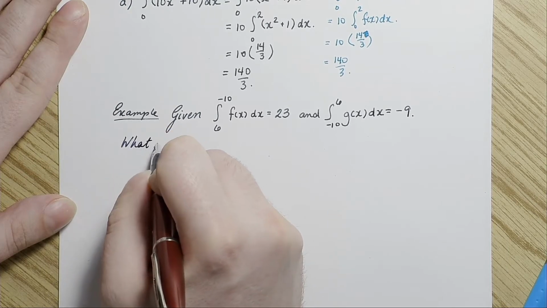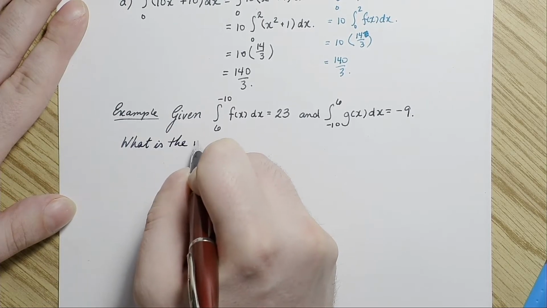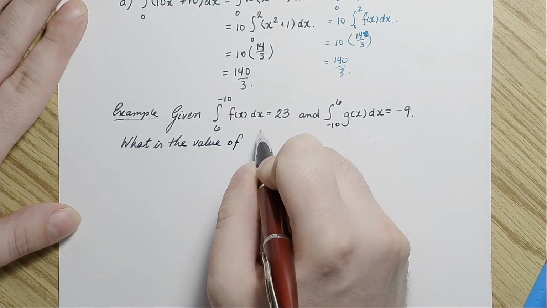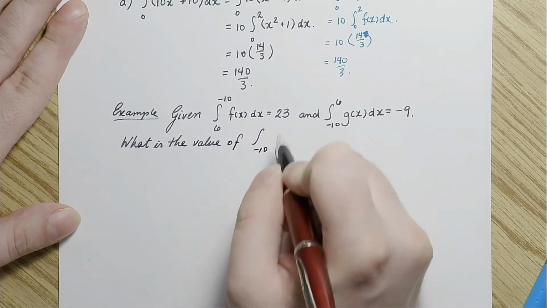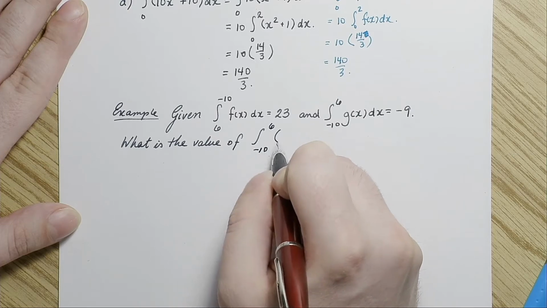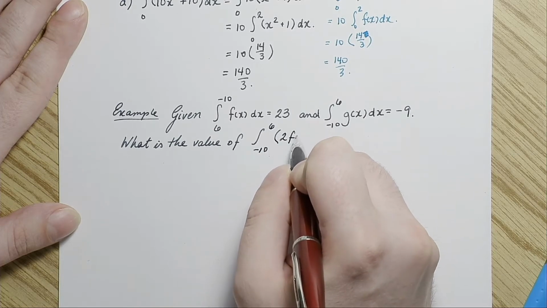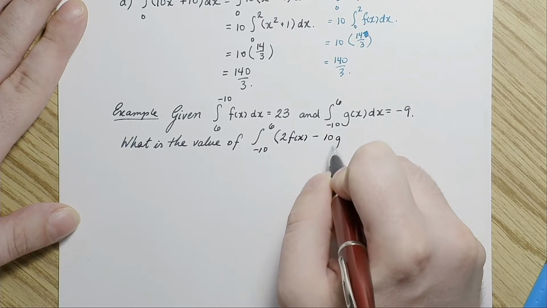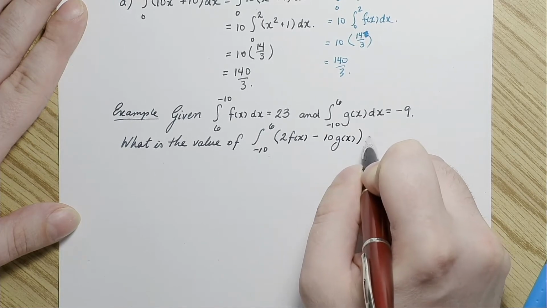What is the value of the integral from minus 10 to 6 of 2f(x) minus 10g(x) dx?